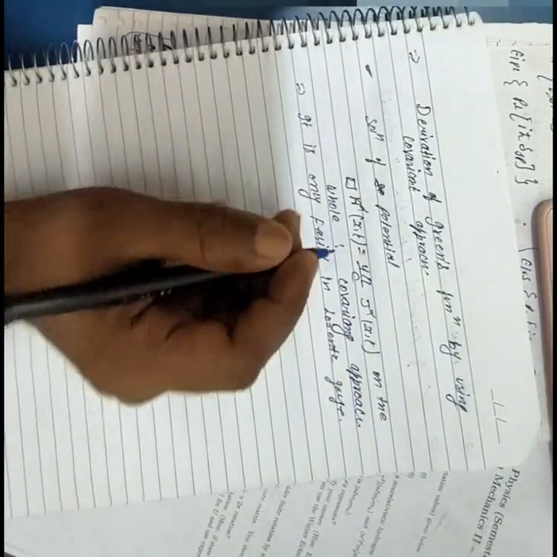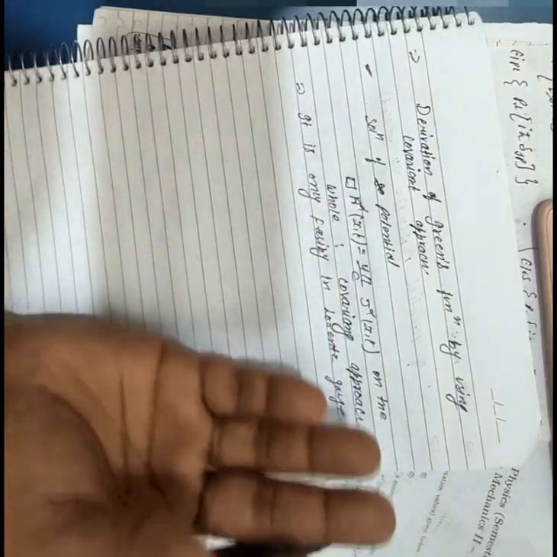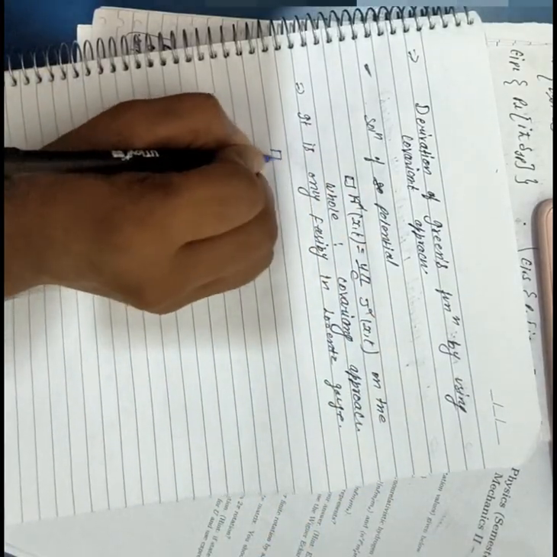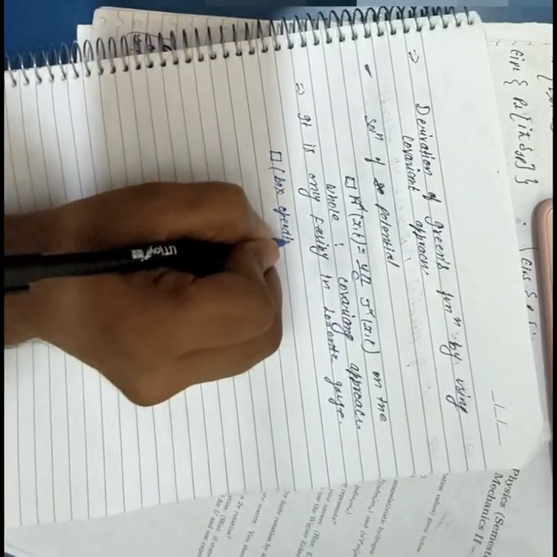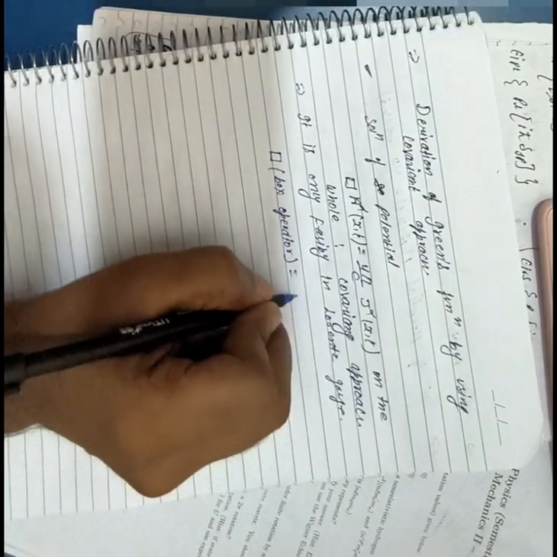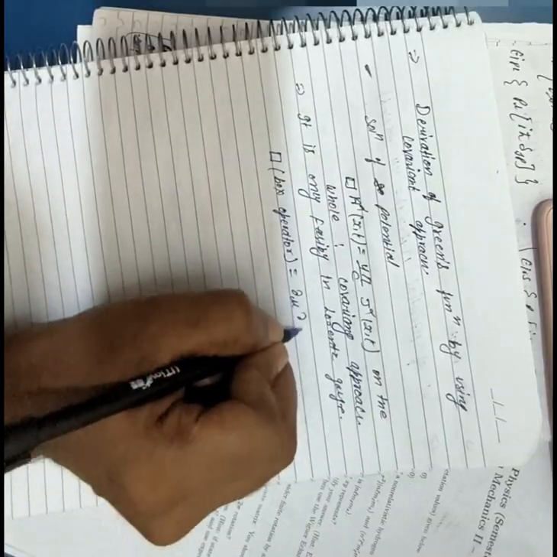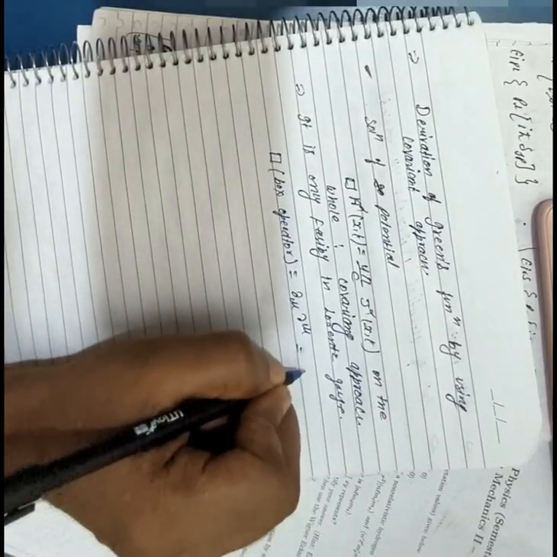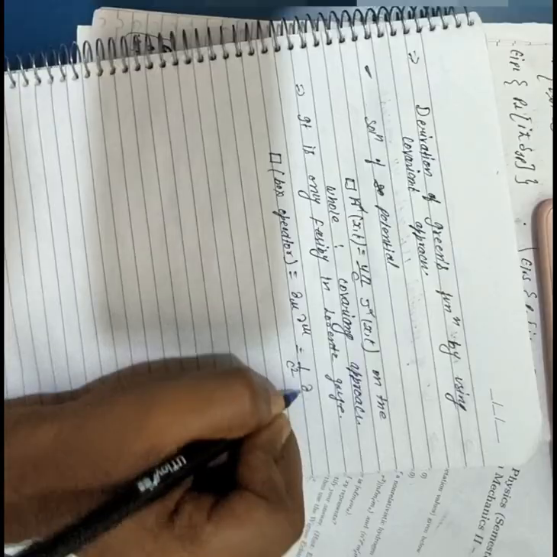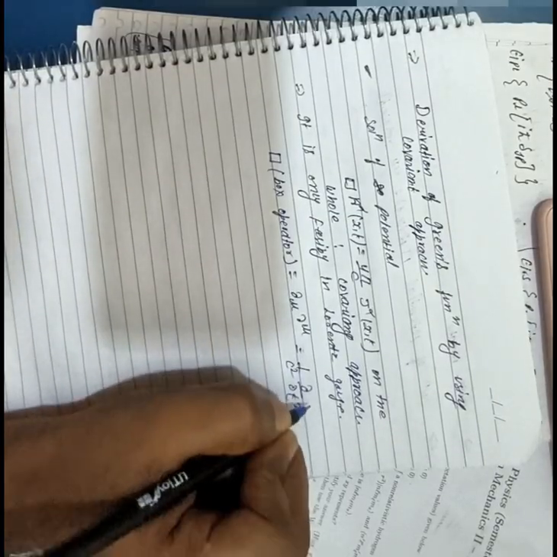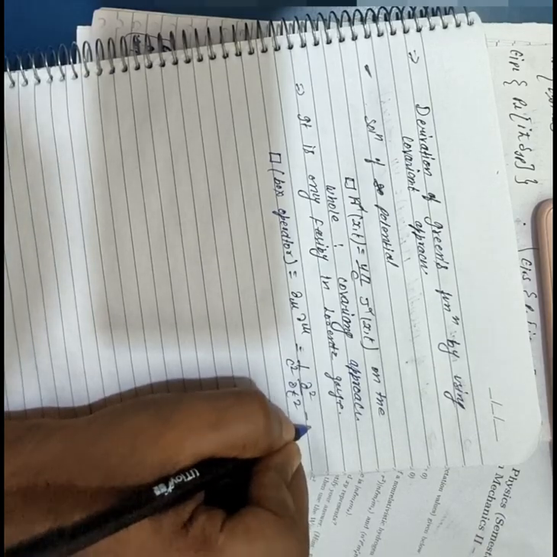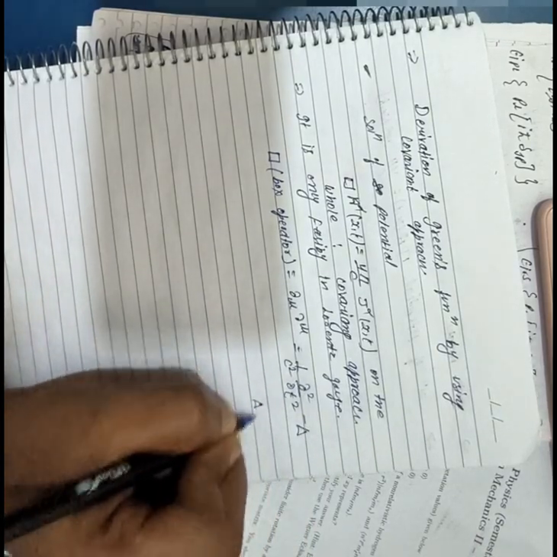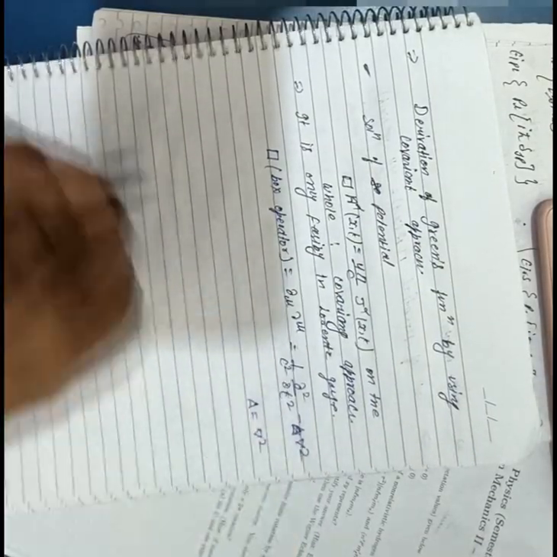Now we define the box operator that will be used further. So box operator is equal to del mu and del mu, and it is also equal to 1 by c square del by del t square minus del, that is gradient square.